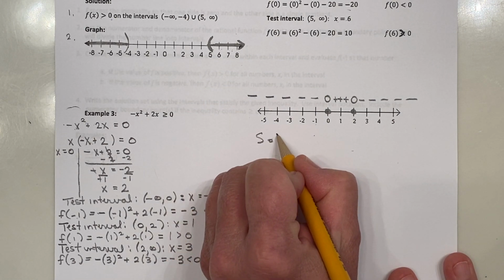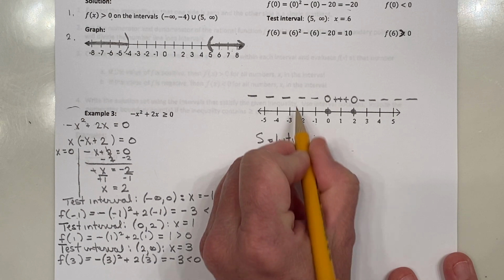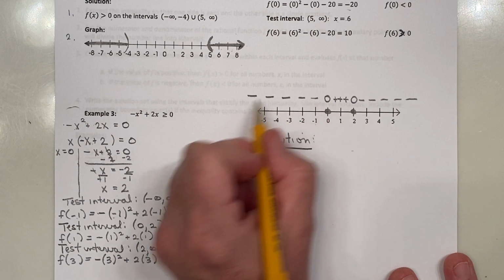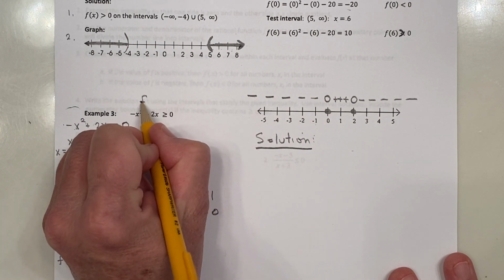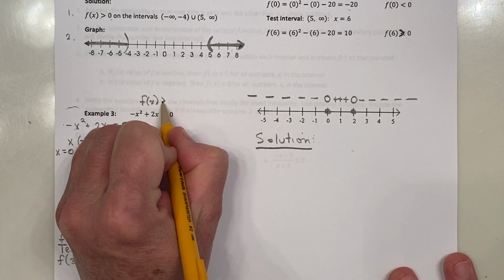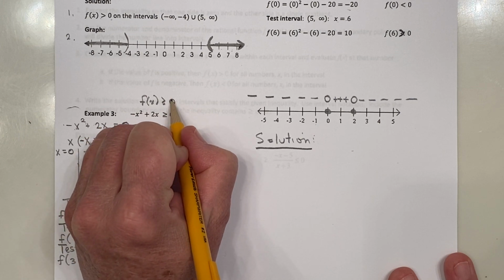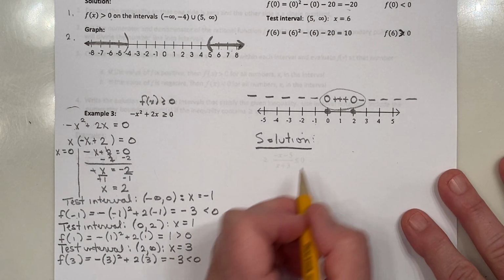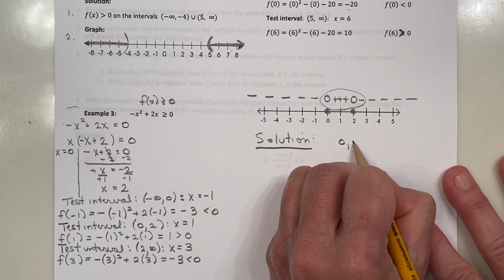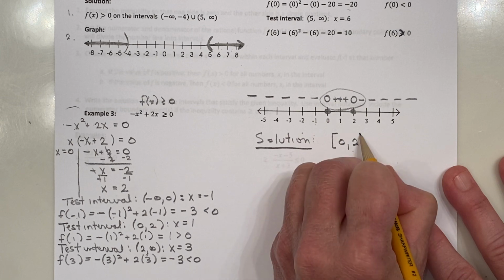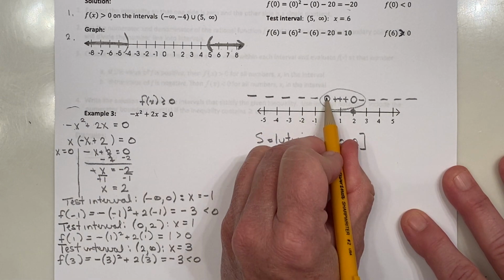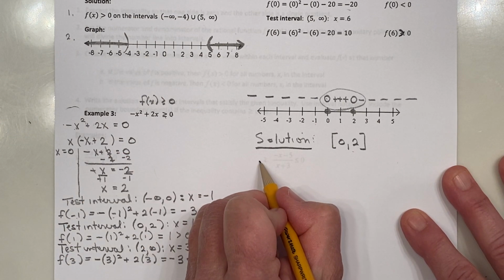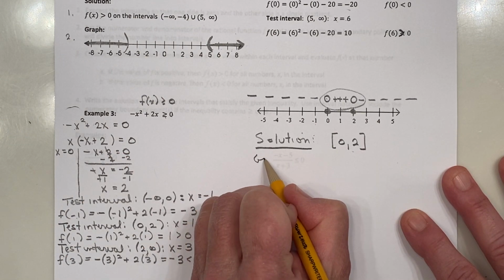So what's the solution? Well, am I choosing positives or negatives? That's determined by the original problem. So let's take a peek back to the original problem. This is f of x. We're looking for where f of x is greater than or equal to 0, so that would be right in here. So our solution would be 0 to 2. We're going to put brackets because we can include the zeros because of the or equal to. All right, so that's interval notation.